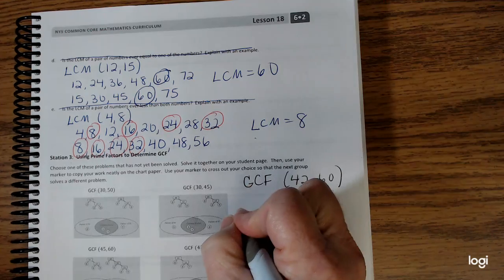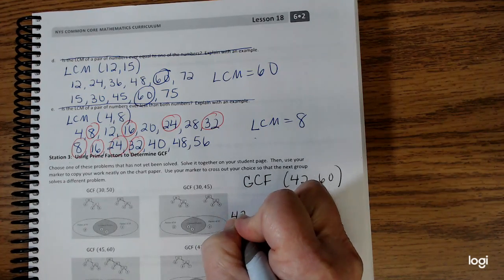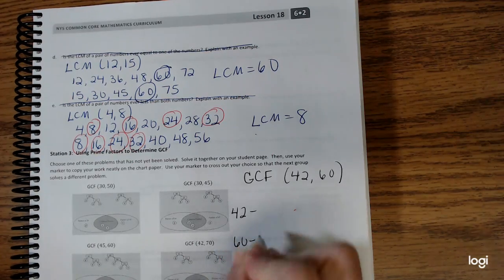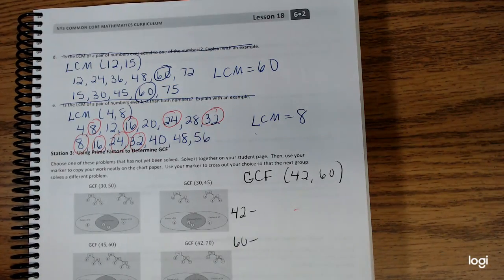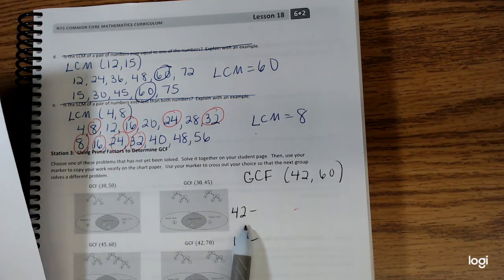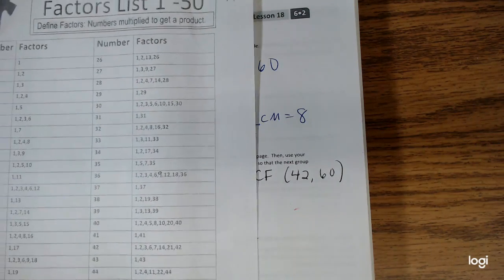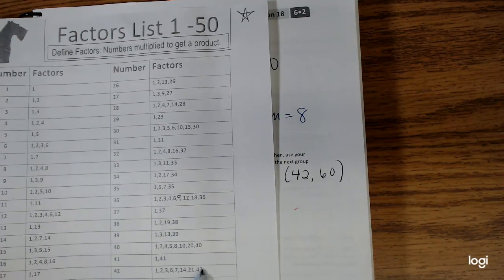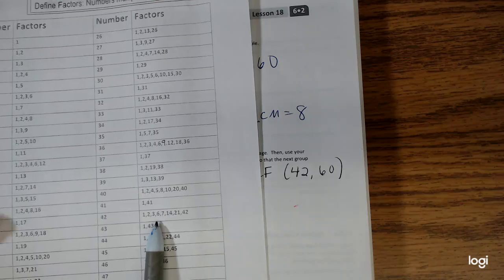If you remember, we're going to list all the factors of 42, and then we're going to list all the factors of 60. If you have this kind of cheat sheet here, you can notice I have them all listed. Otherwise, you can do them in your head.